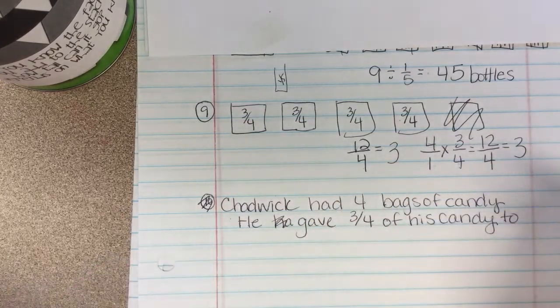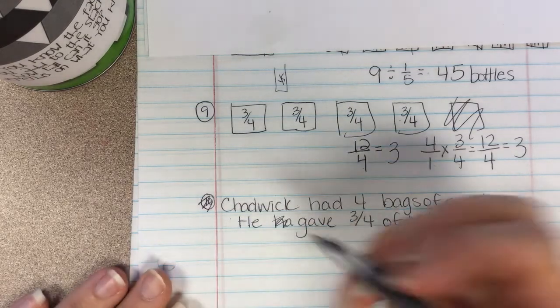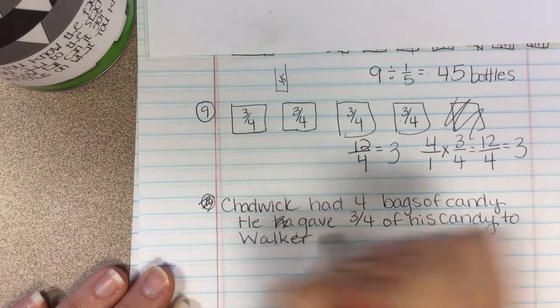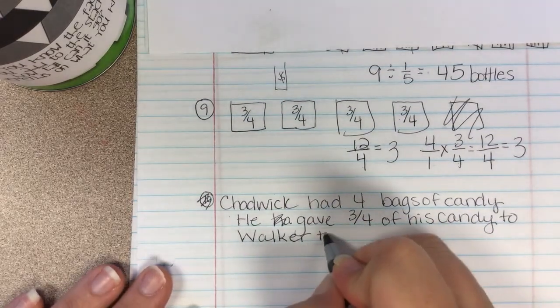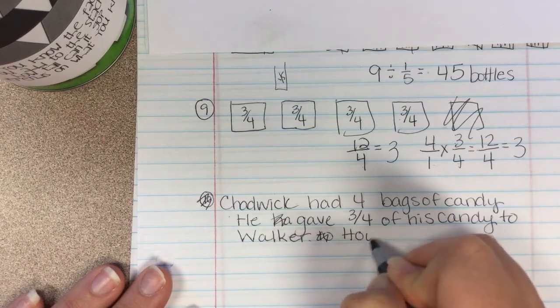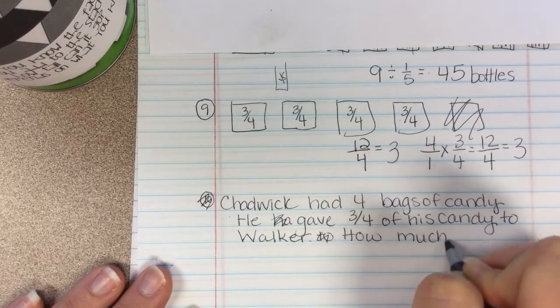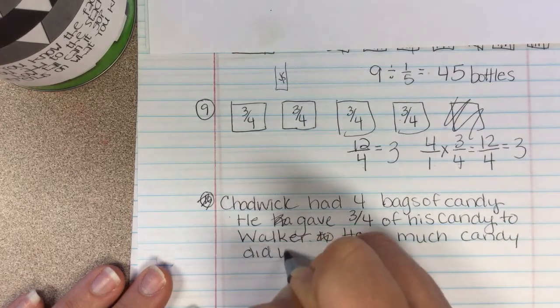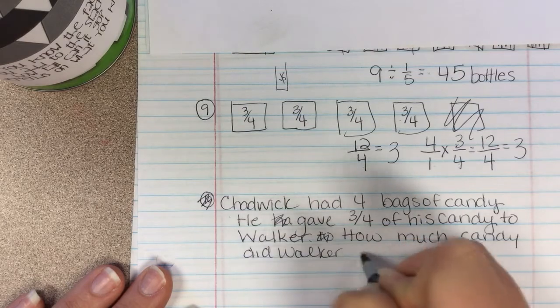to, who else has told me recently that they have not been in a problem? I don't remember, but I know Walker was in a conversation yesterday about being in problems, so I'll stick him in there. He gave 3/4 of his candy to Walker. How much candy did Walker get? Okay.